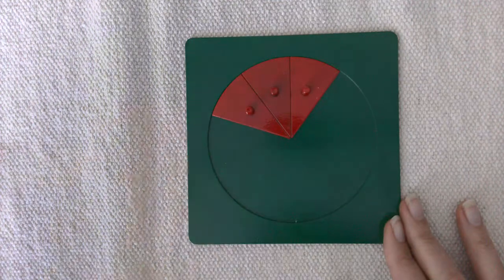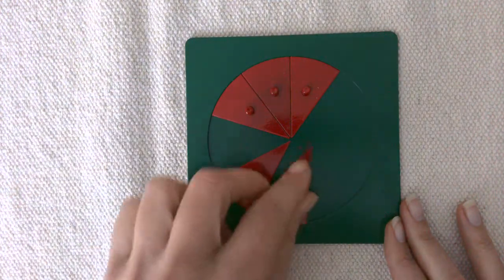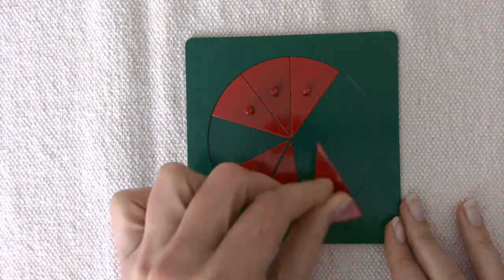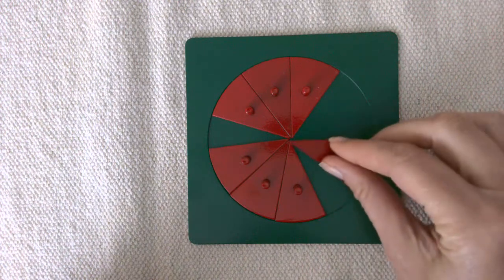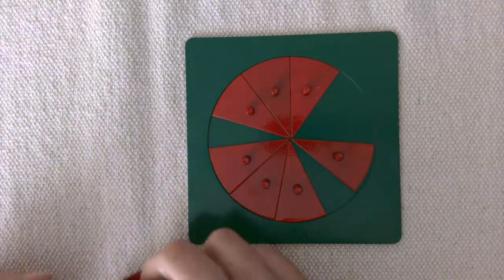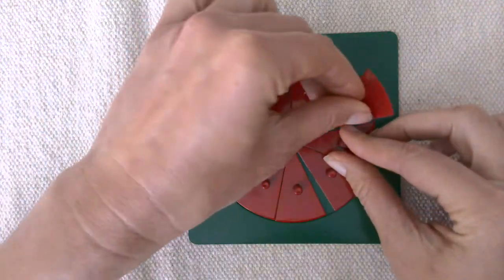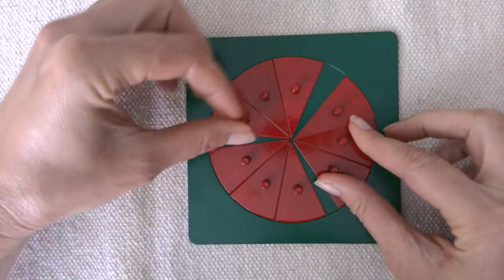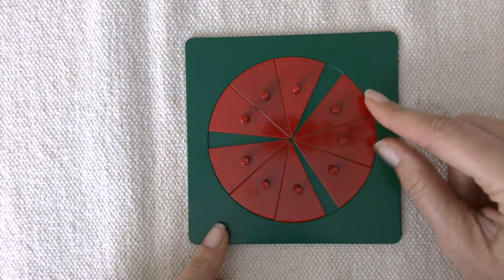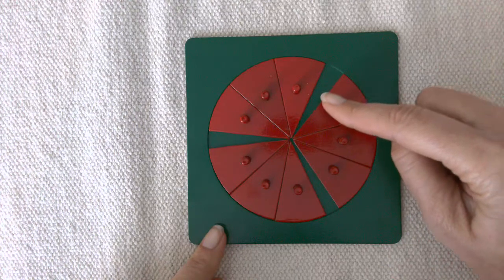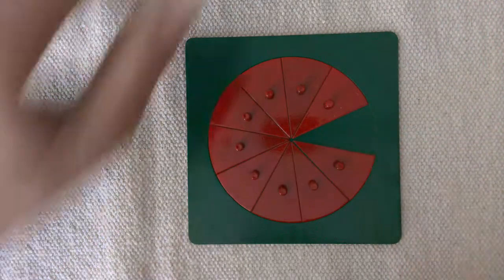So here we have 3/10 once, three-tenths twice, and 3/10 three times. So to add them together, or to multiply them, I should say, we just slide them together.